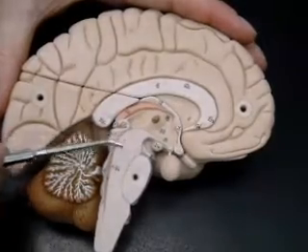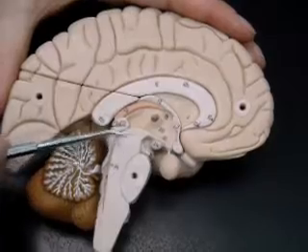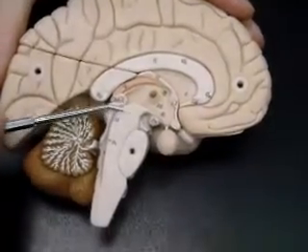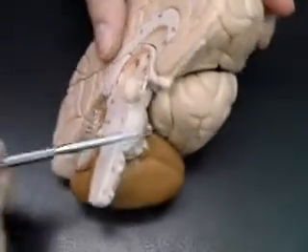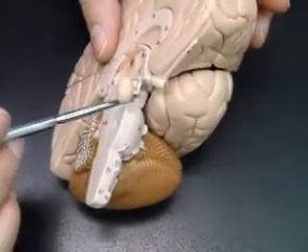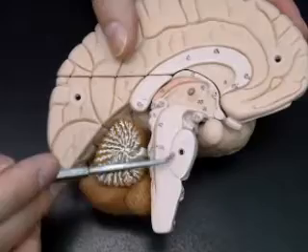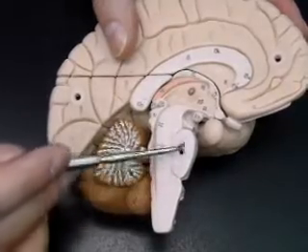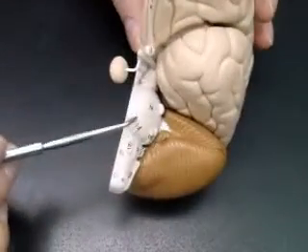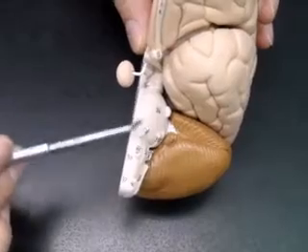This region of the brain right here is known as the midbrain. We can turn it and we can see there's midbrain there as well. This part of the brain right there is known as the pons. If I turn it once again, there's the pons as well.